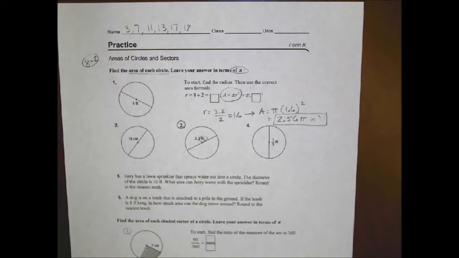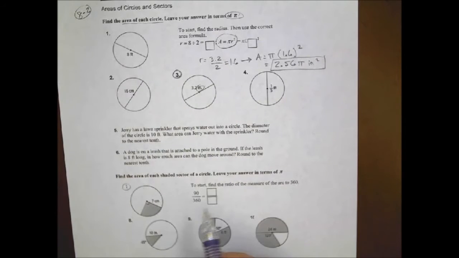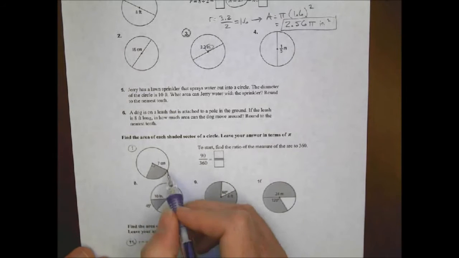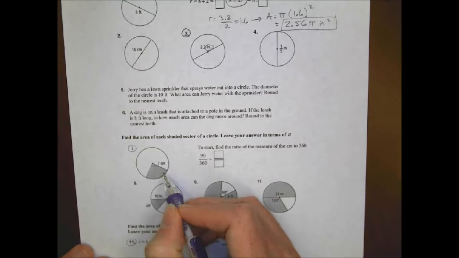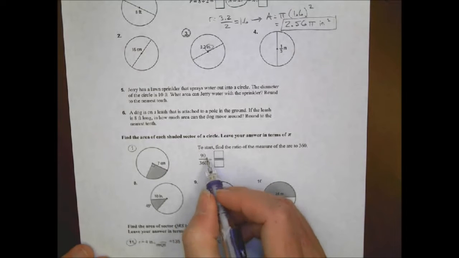We're going to take that information, or that concept, and now we're going to apply it to finding the areas of sections, or a sector, of a circle. Like we did earlier in lesson 1, we were looking before at the circumference and looking at a portion of that circle. Now we're looking at a portion of the area. So to do that, we're going to want to find what fraction of that circle we are actually talking about.